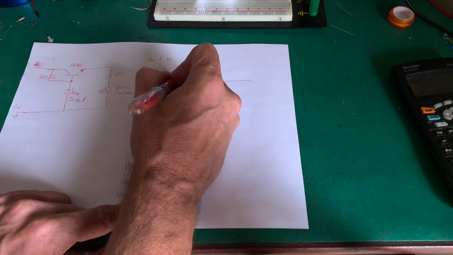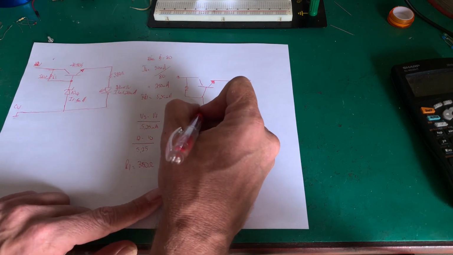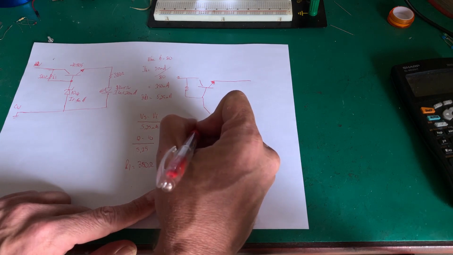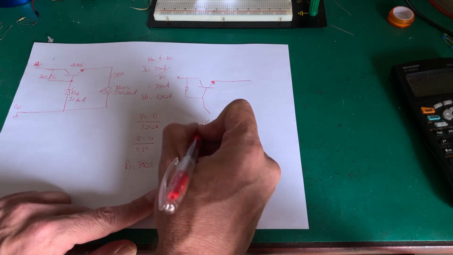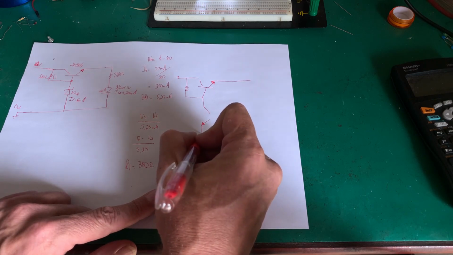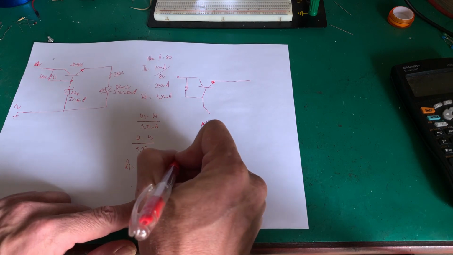But what I'm going to do, I'm going to put another transistor in here, also NPN. Then we'll go to our Zener, to our ground.